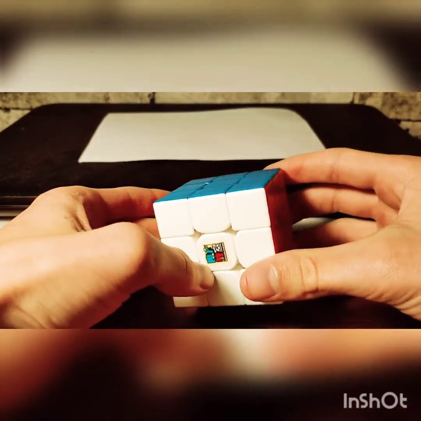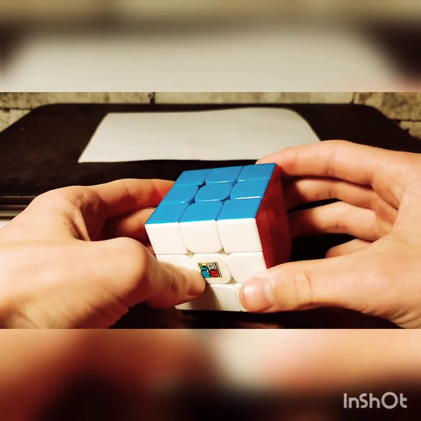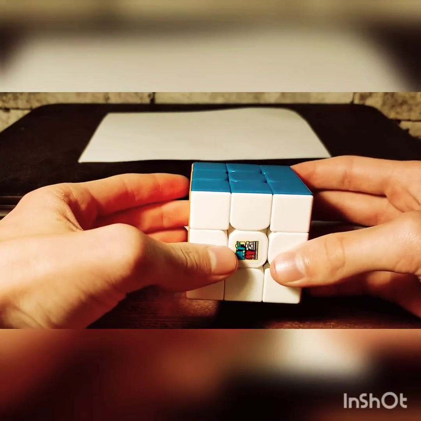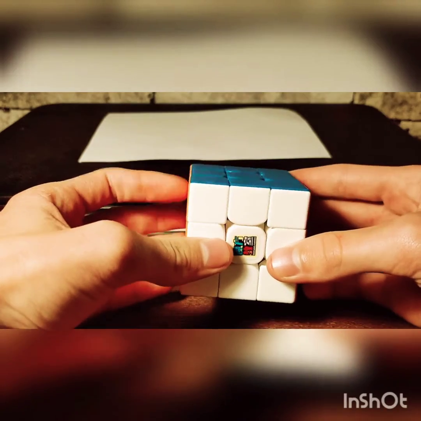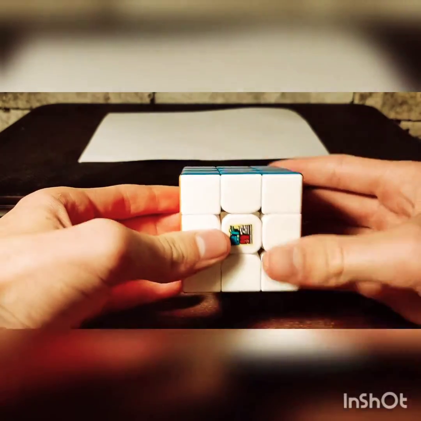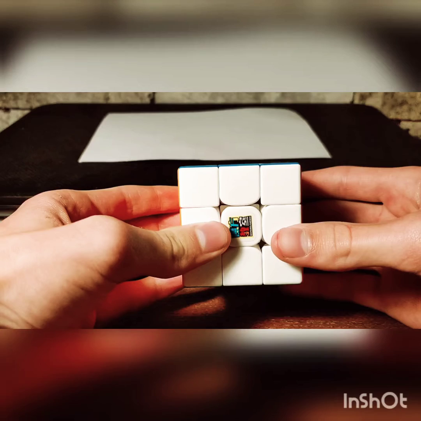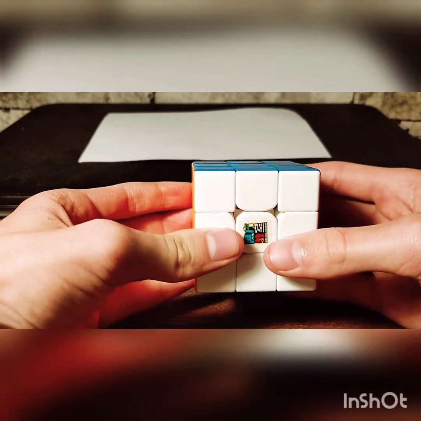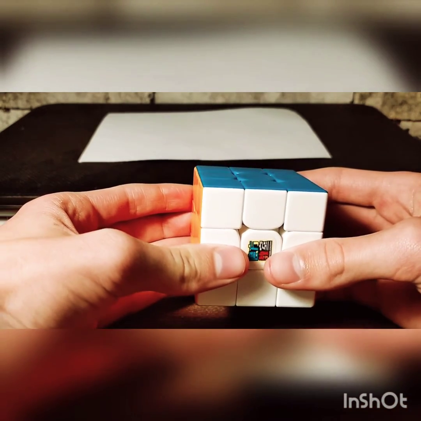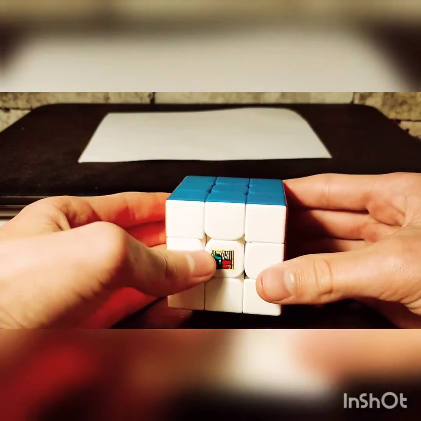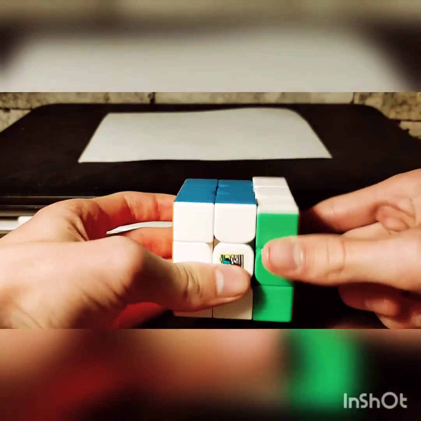You need to know some codes and what they stand for. In the algorithms for the cube, I will be using the letters F, R, L, D, B, and U. R stands for right side.